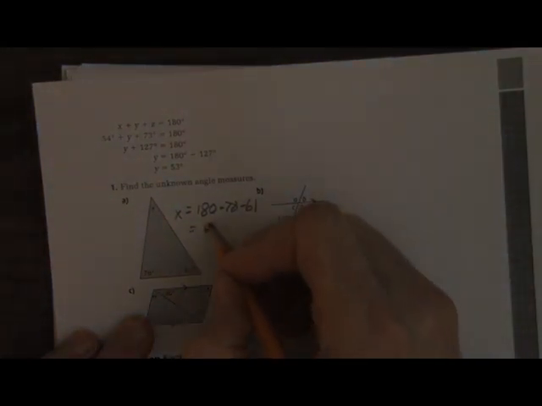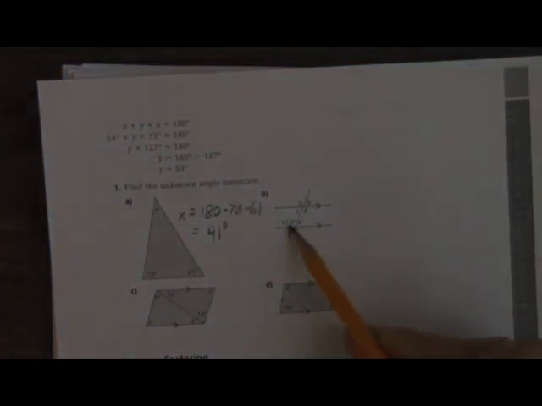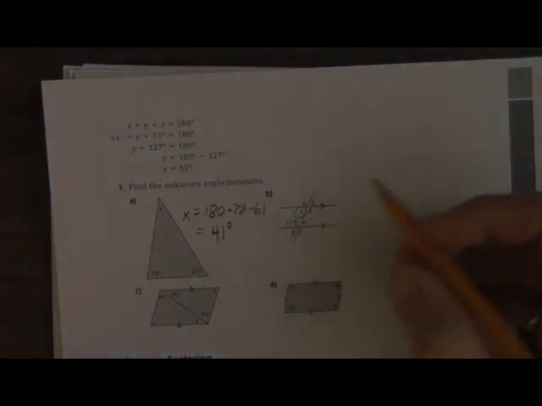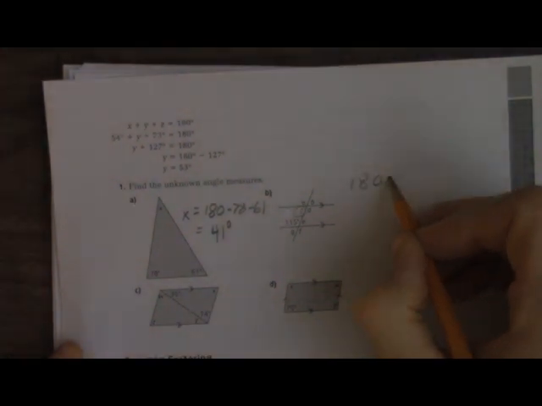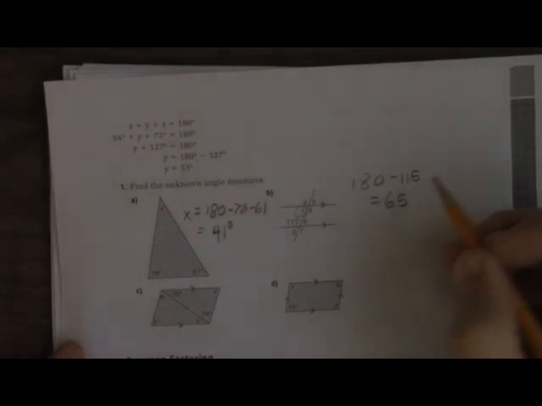41? X is equal to 41 degrees. Good. Next one, B, it says find the unknown angle. So we're given 115 here. How can we find out what C is? You guys remember the formula here? Yep, Milkias? Could you do 180 minus 150? Good. Yeah, because the interior angles both make up 180. So we can do 180 minus 115. Okay? And that gives us 65. All right? So C is equal to 65.